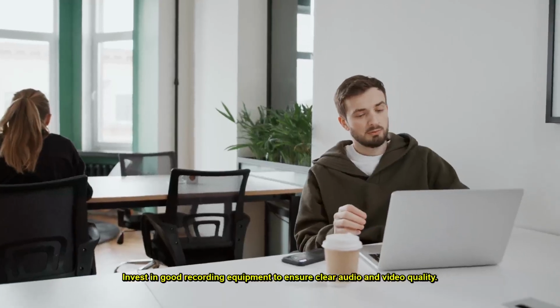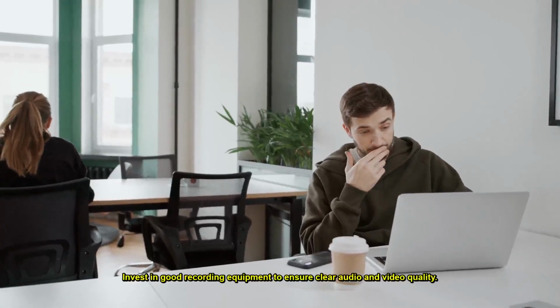Invest in good recording equipment to ensure clear audio and video quality. Edit your videos to enhance clarity and engagement, removing any unnecessary elements. Add supplementary materials such as PDF guides or resource lists to complement your course.